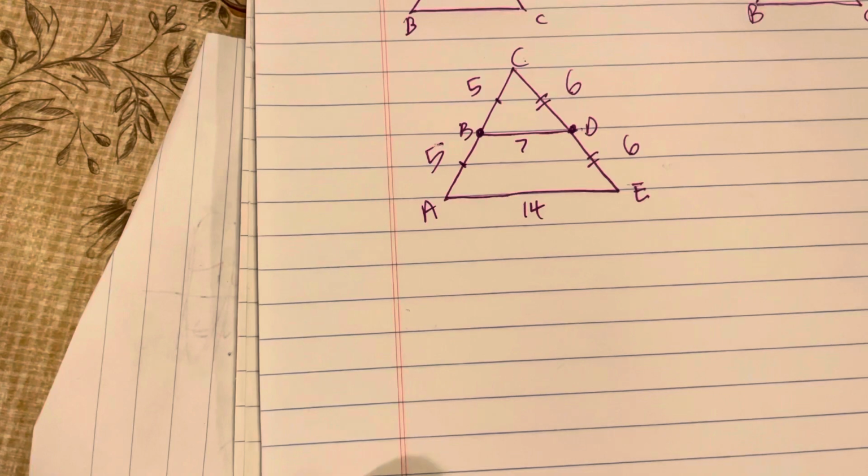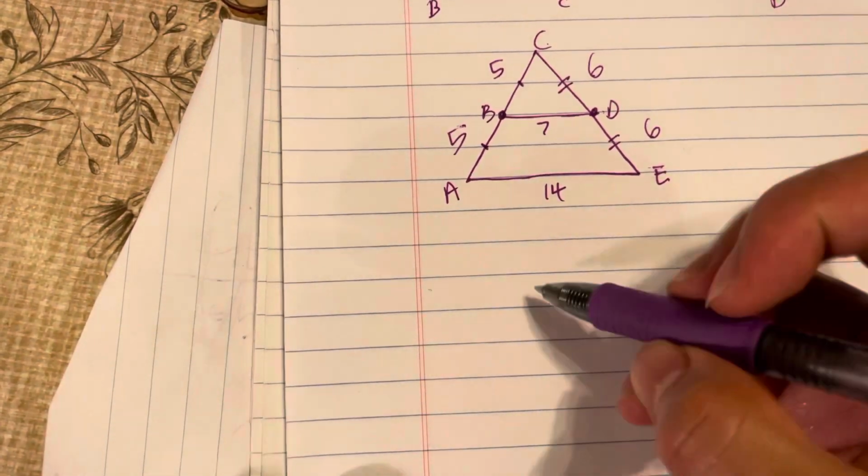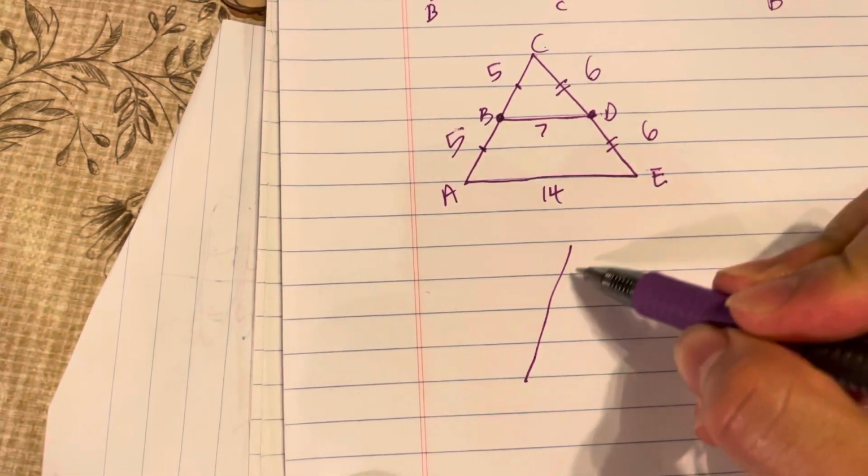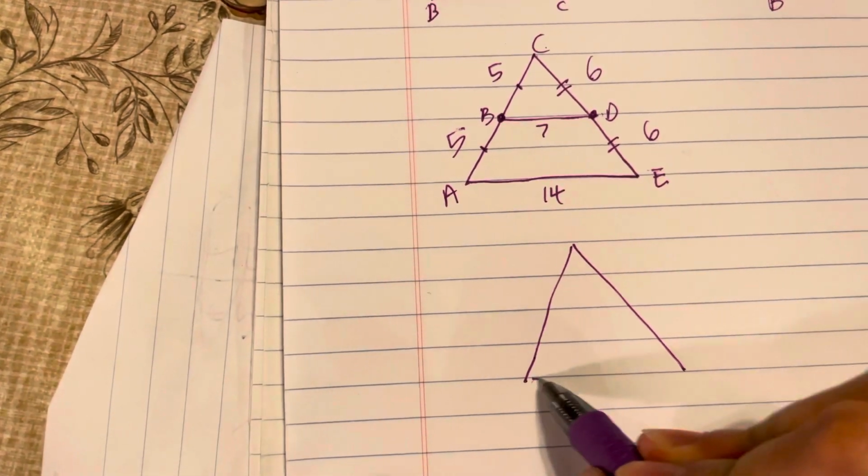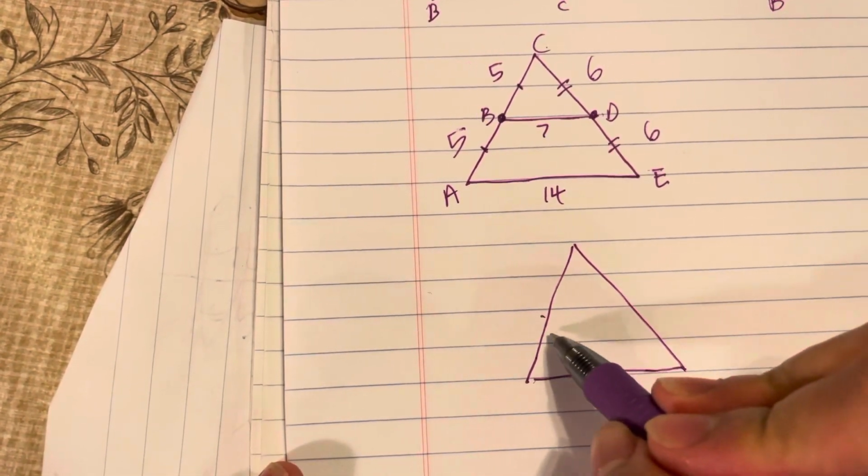So that's the summary. Now let's take a look at a couple of examples of how to break down these triangles to set up the proportion. Now we're not going to fully solve for it. We're just going to label and then show you guys how to think about solving for it, okay? Setting it up at least.